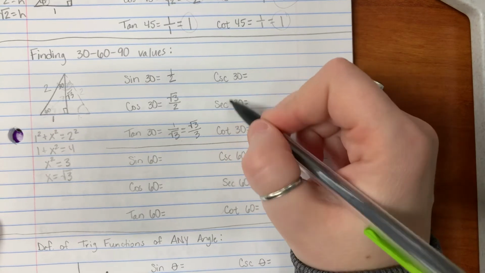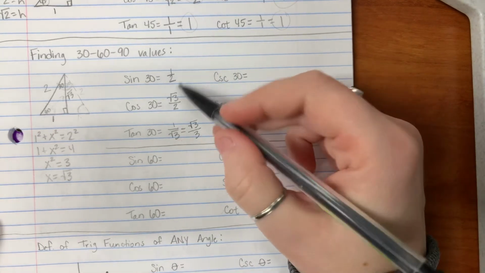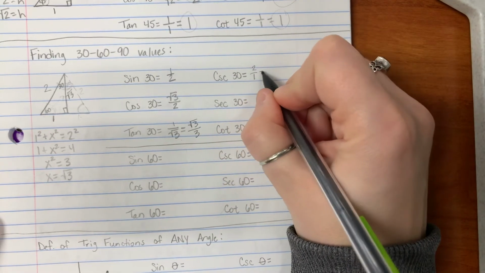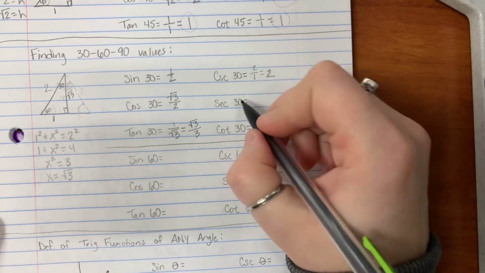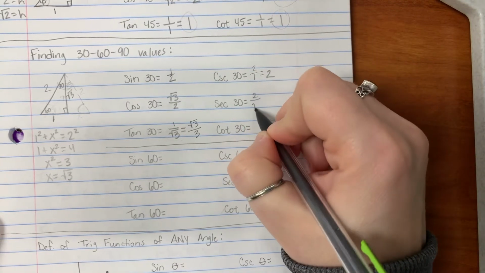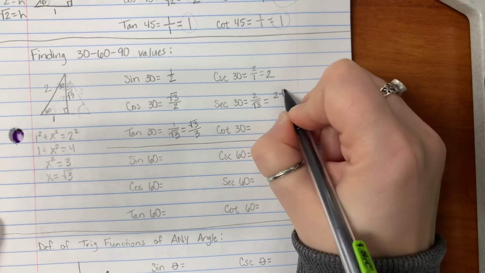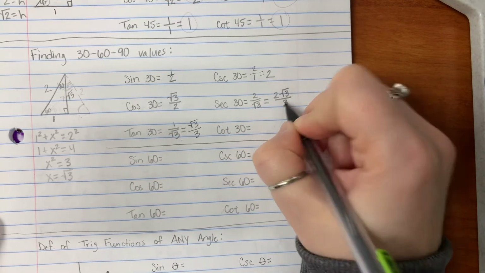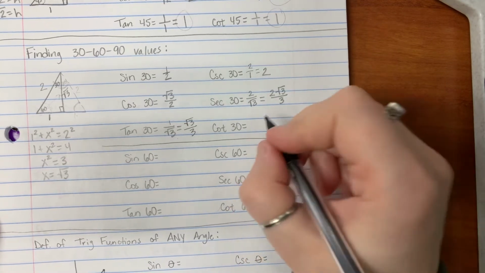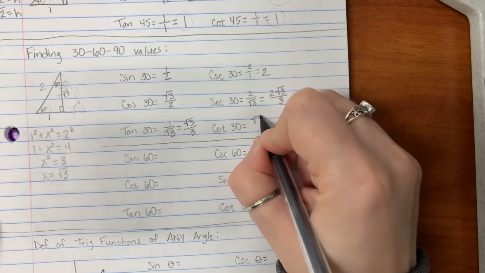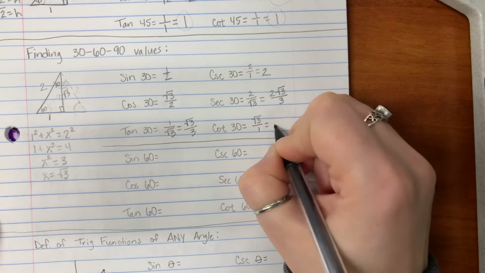Again, my cosecant, secant, and cotangent, I'm just going to flip. So this would be 2 over 1 or just 2. This one would be 2 over the square root of 3, or let's simplify that. That's 2 square root of 3 over 3. And then this one would be square root of 3 over 1, which is the square root of 3.